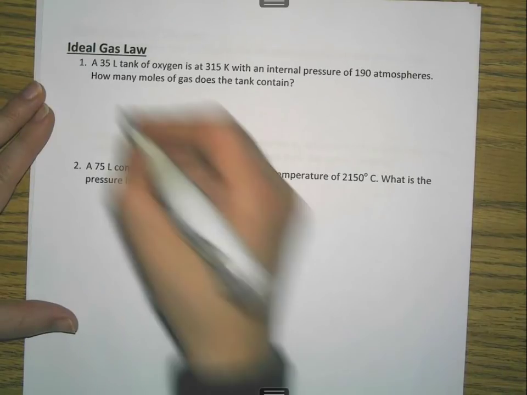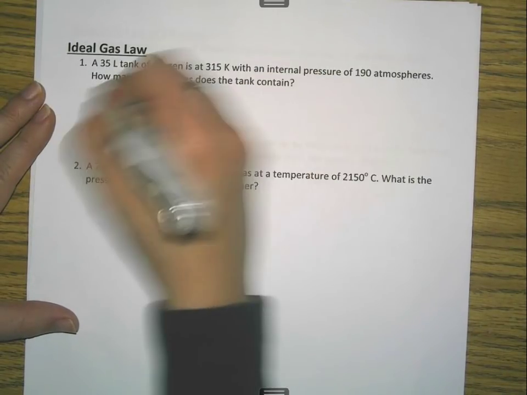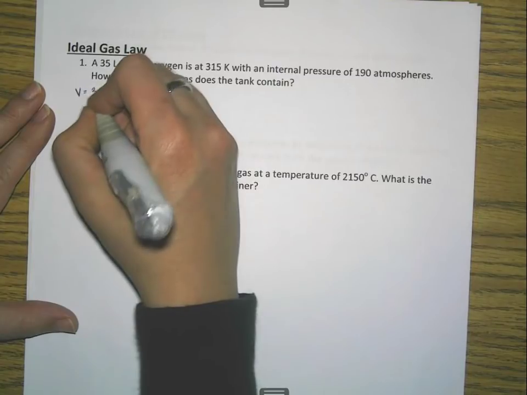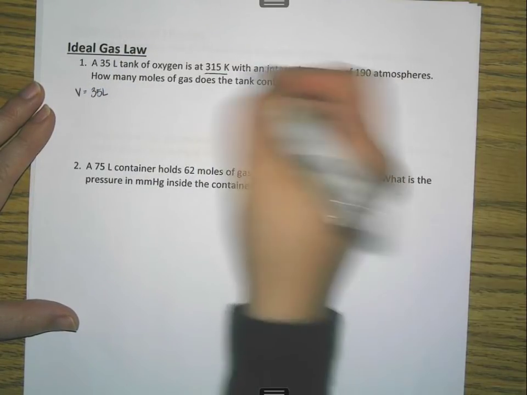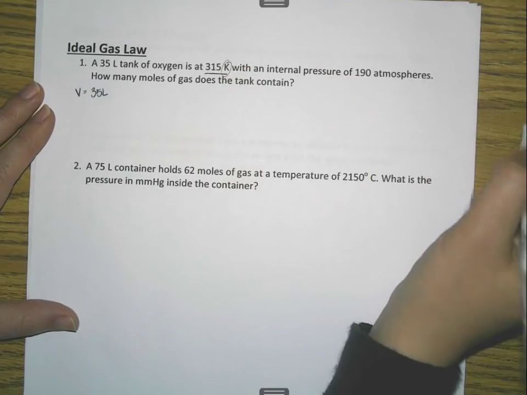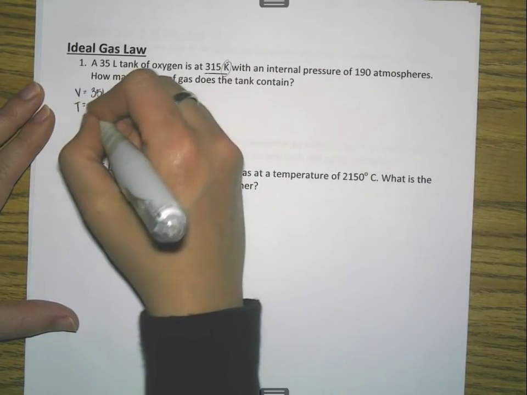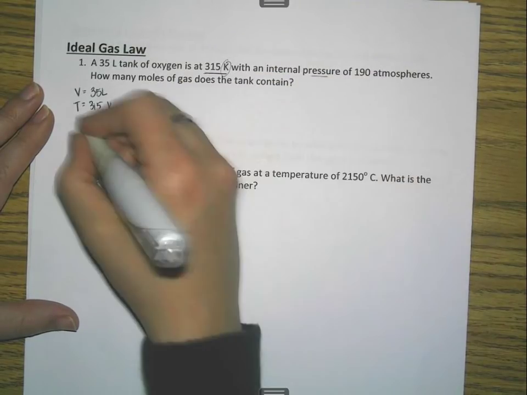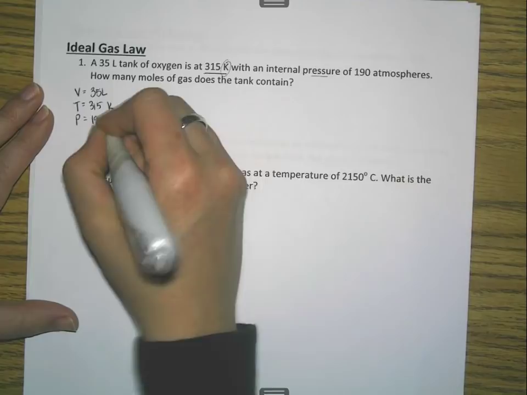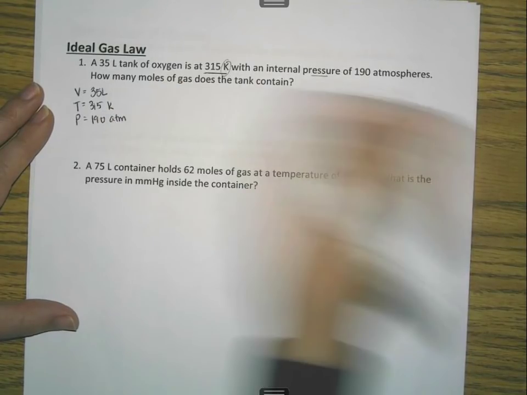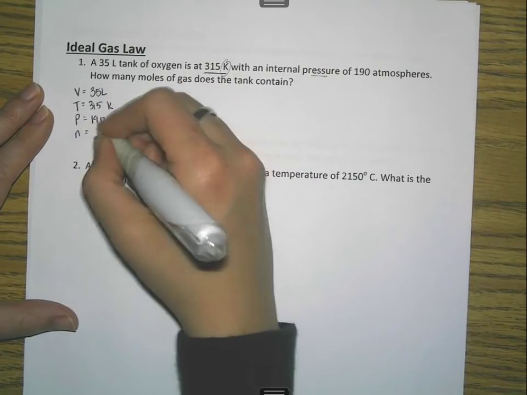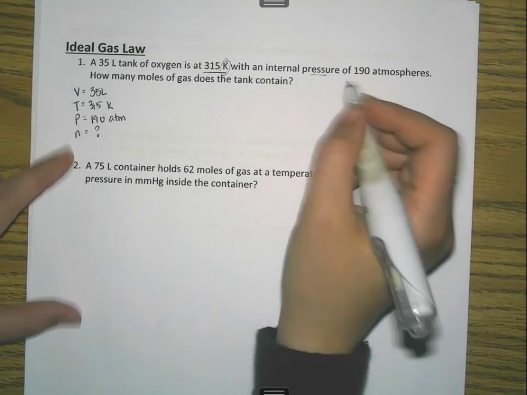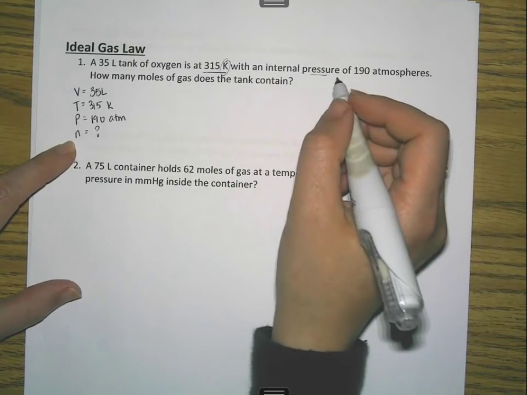So I'm going to go ahead and make my list still. There's a volume of 35 liters. Right here, it doesn't tell me, but I recognize that Kelvin is a temperature. So there's a T of 315 Kelvin. It does say pressure. There's a pressure of 190 atmospheres. It asks me how many moles. That's the little letter n. That's what I want to know, is how many moles.